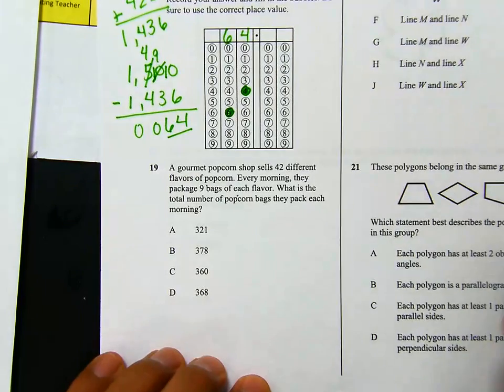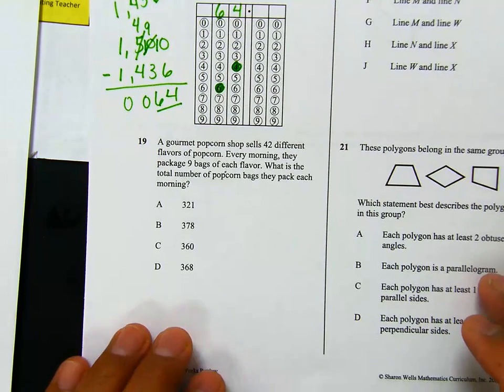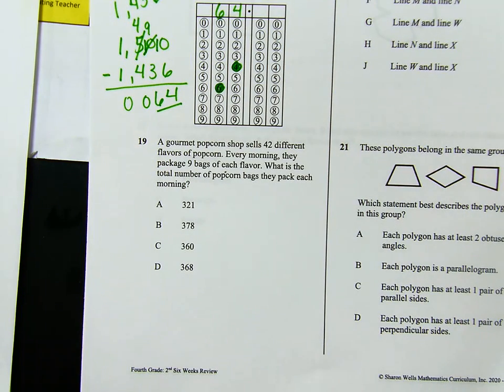Number 19, a gourmet popcorn shop sells 42 different flavors of popcorn. Every morning, they package 9 bags of flavored popcorn. What is the total number of popcorn bags they pack each morning?